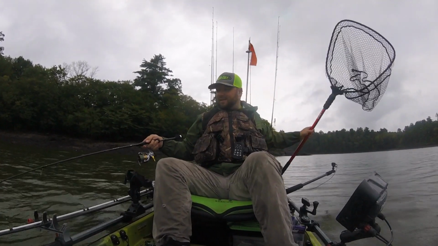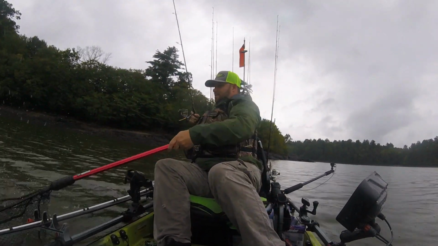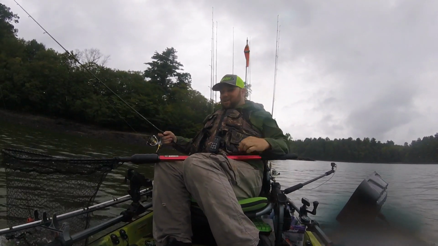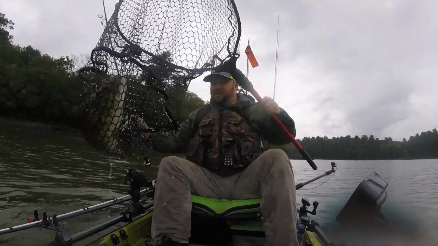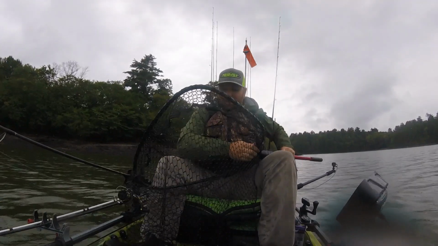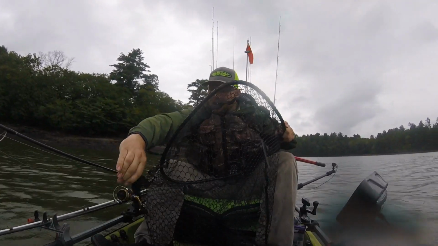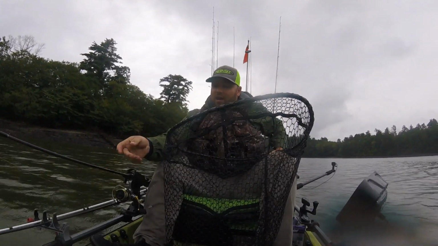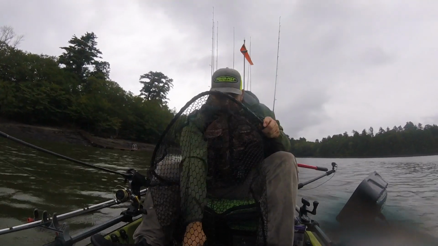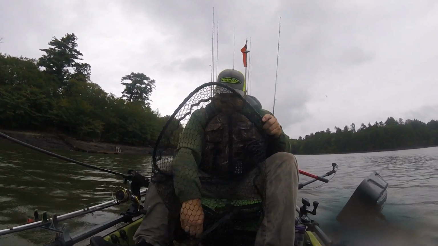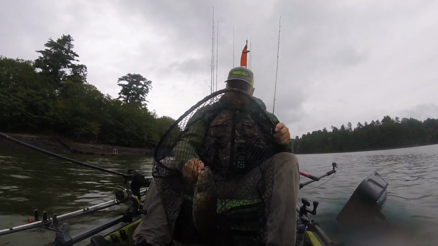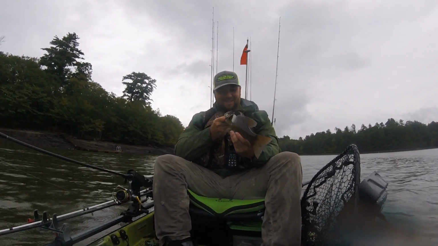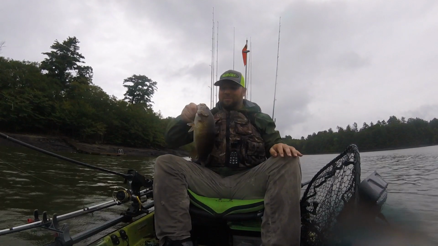Oh, I caught him! Oh my god, that's so funny! I caught him! He's probably too small, but I won't need him, but it's funny. He spit the hook on the last jump, and I caught him in the net. Oh my god. That is awesome. These guys are so much fun. I love smallmouth.